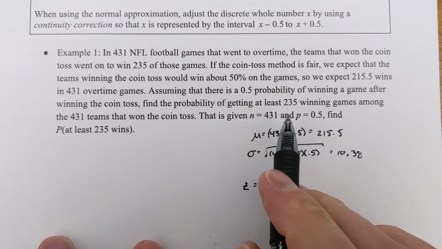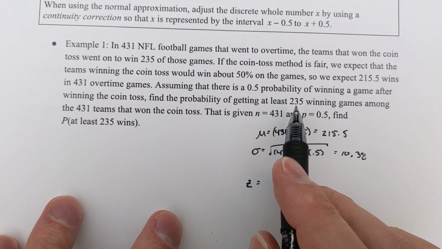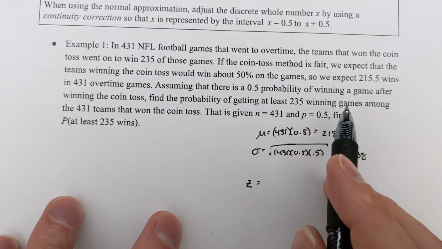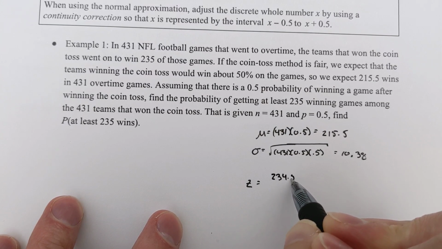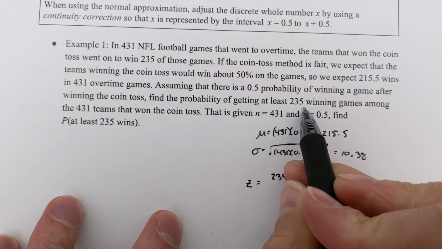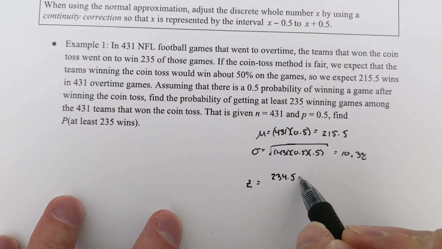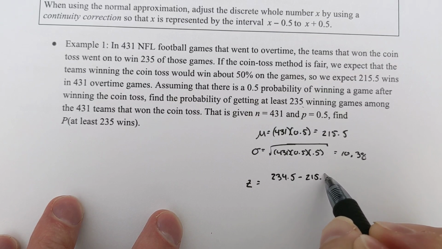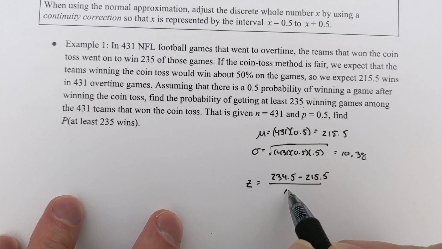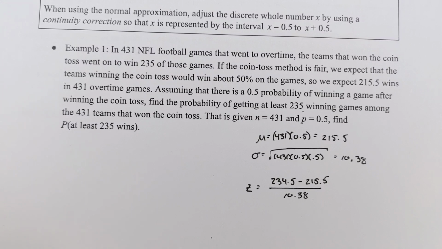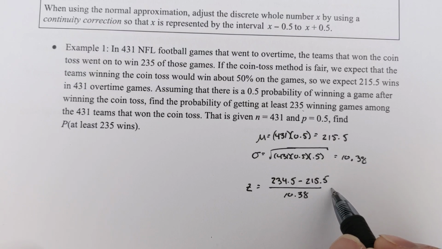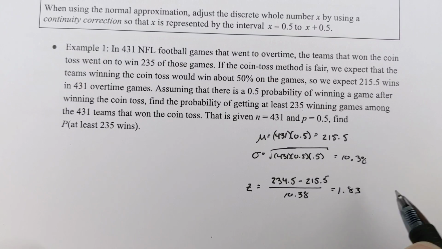Okay, so now I need to calculate my z-score. So I'm looking for at least 235 wins. So that means I need 235 or more. So I'm actually going to round this down. So it's going to be 234.5 because that's the smallest number that'll still round up to 235. Minus what the average should be, divided by the standard deviation. And all this goes to my calculator, 234.5 minus 215.5 divided by 10.38. And I get a z-score of 1.83.